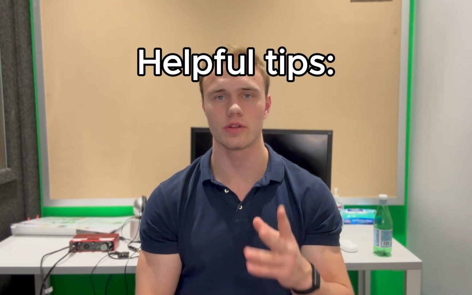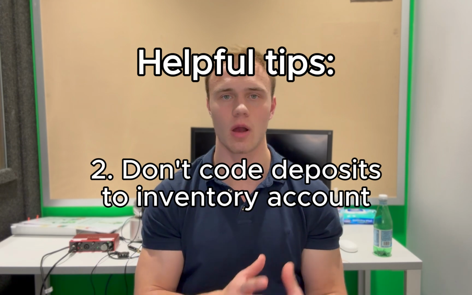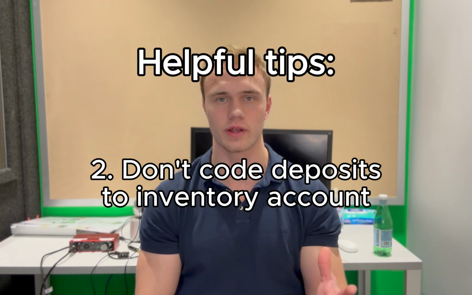And then number 2, I know we talked about not coding these inventory deposits to an expense account, but I've also seen e-commerce owners code it directly to an inventory account as well. So that is obviously going to overstate your inventory because QuickBooks is going to see that deposit as a separate inventory purchase and then that bill as a whole other inventory purchase as well. So if you have a $1,000 deposit that's supposed to be applied to a $5,000 bill and you code that $1,000 deposit to inventory, your total inventory amount is going to be $6,000, 1,000 plus 5,000, instead of that 5,000 that it should be based on the bill.